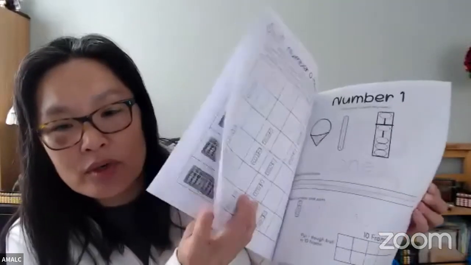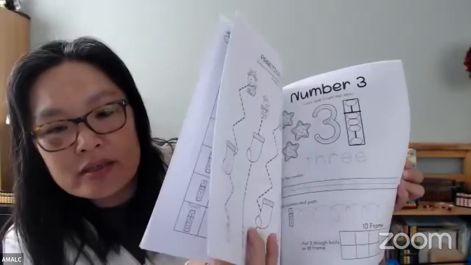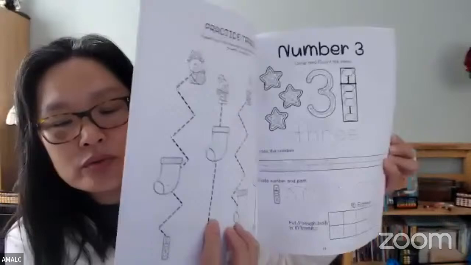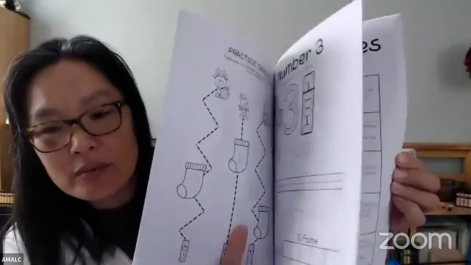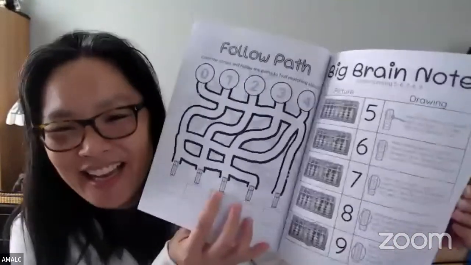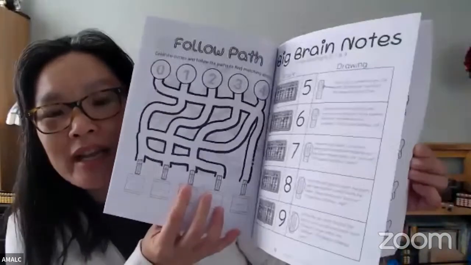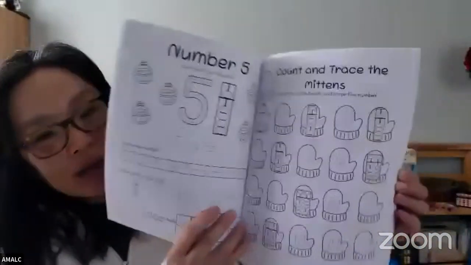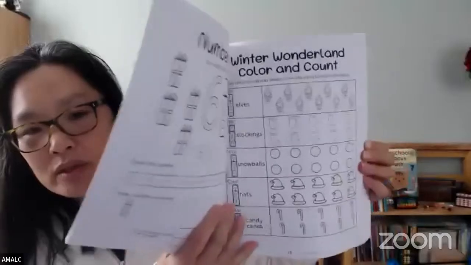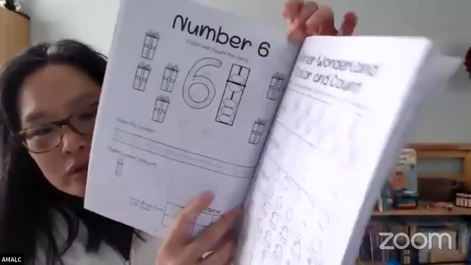So the beginning parts have activities and start with the tracing. They trace the number and they understand how to write the number. And then there's activities to go with it to solidify the number and the bead recognition. And then there are these big brain notes, which just explain how to read the abacus. I thought that was kind of cute. And then we count backwards, and this is talking about one to one correspondence. So how to read the abacus.